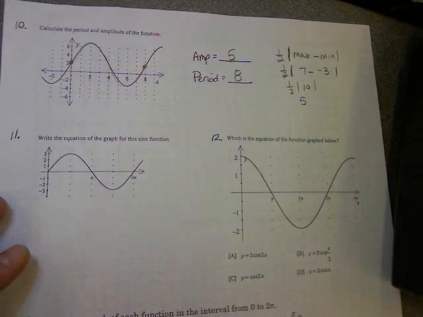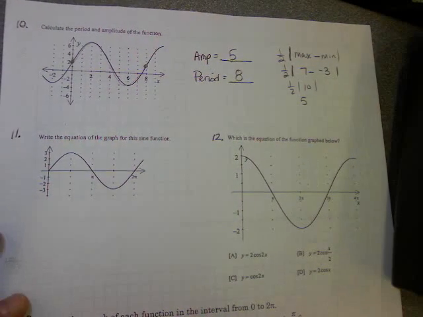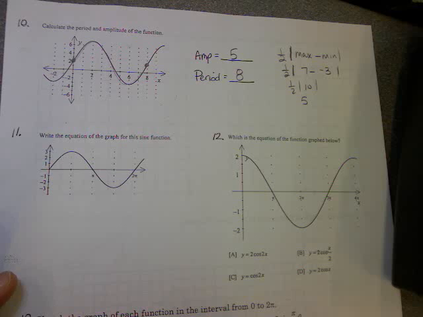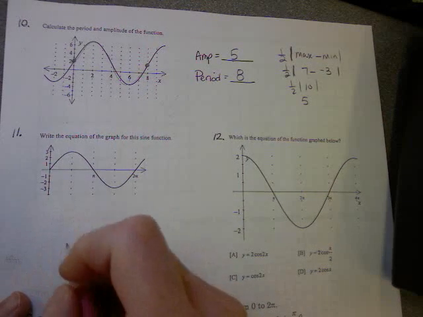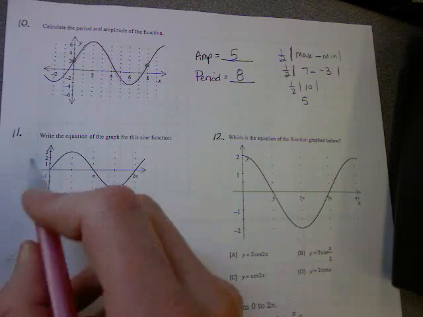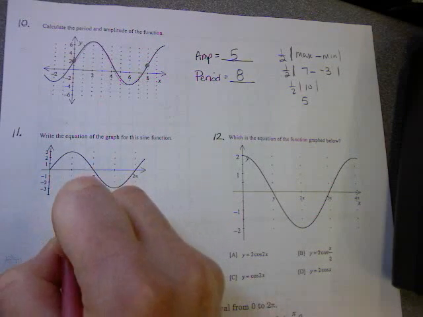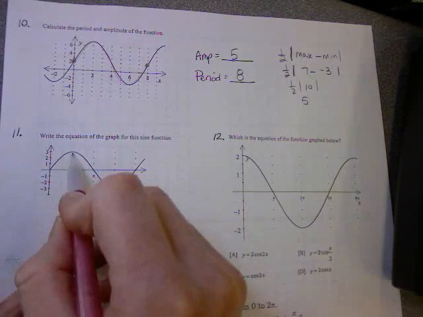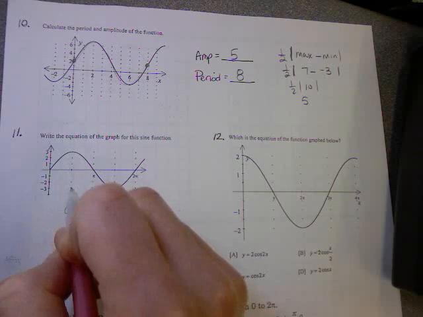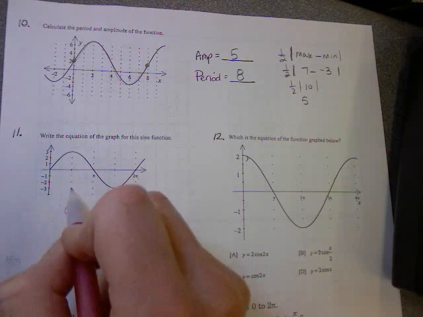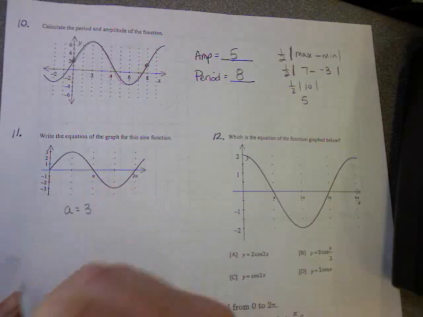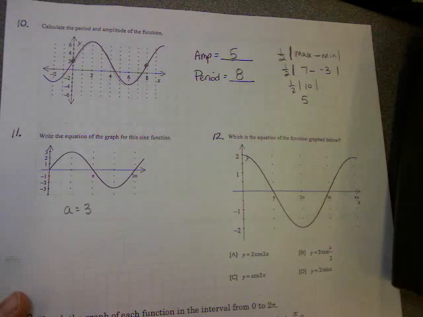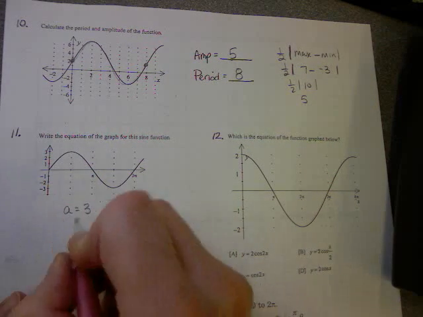Okay, going on to number 11. Write the equation of the graph for the sine function. Well, they tell you it's a sine function, so that takes half the problem away. Okay, so anyway, we need to get our amplitude. Our amplitude goes up to 3 and down to -3, so that's a distance of 6. Half of 6 is 3, so our amplitude is 3, and we need to know what b is.